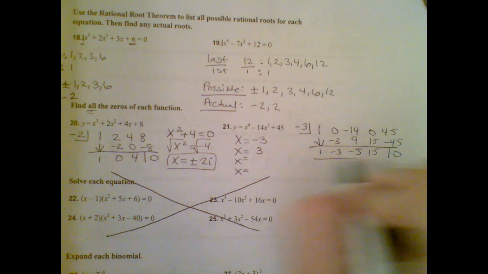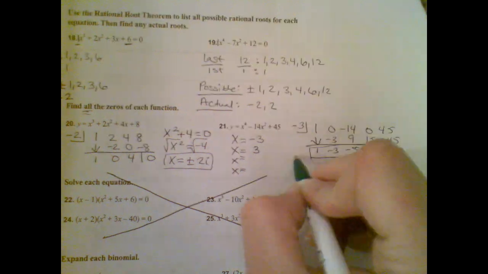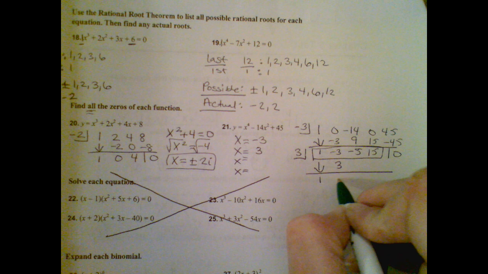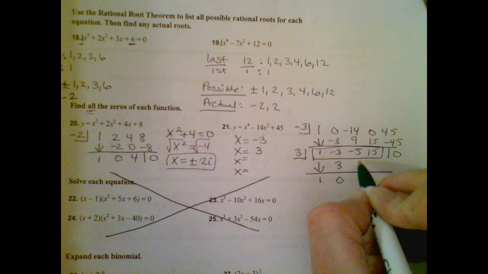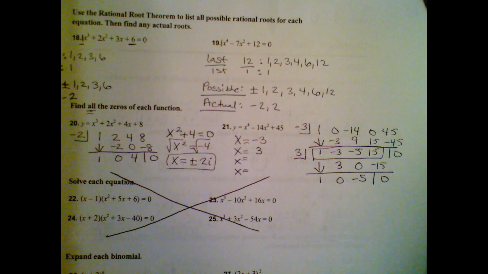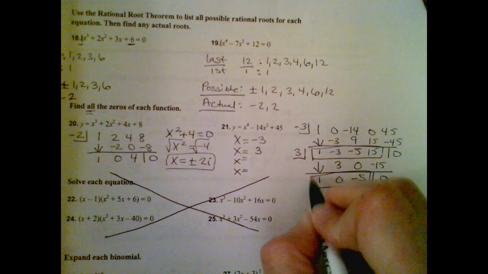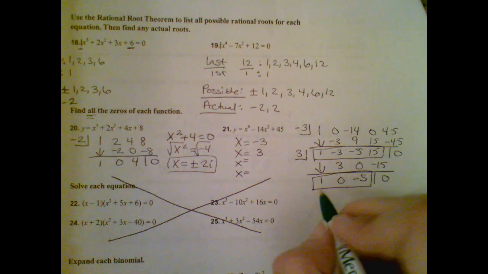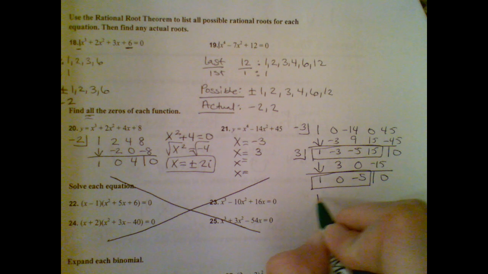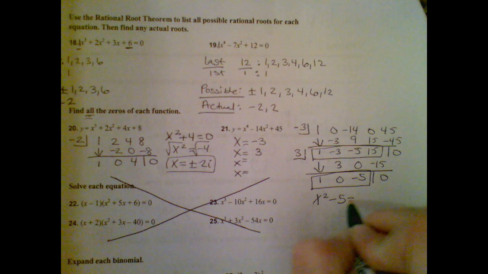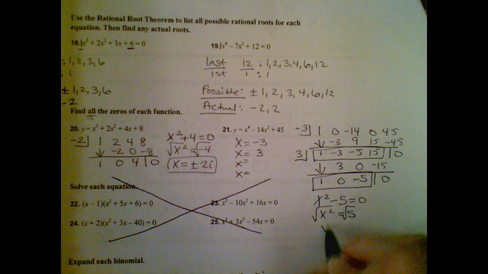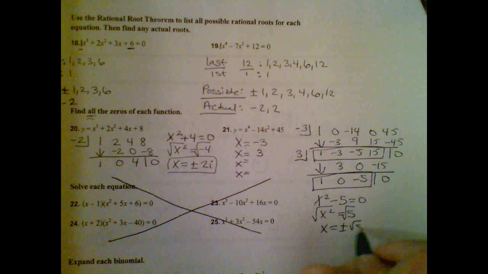Then we're going to use this new row of numbers and plug in positive 3. So then we're down to 3 numbers. You're always going to get it down to 3 numbers. And we can use the quadratic formula, or this one, the middle term is 0 again, so I would just go ahead and set it equal to 0 and solve for it. So x equals plus or minus square root of 5.